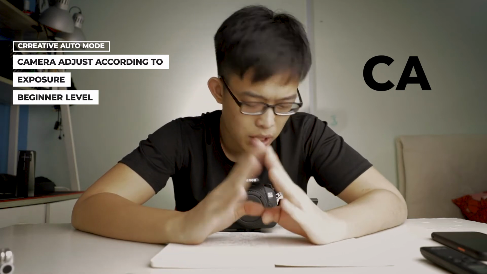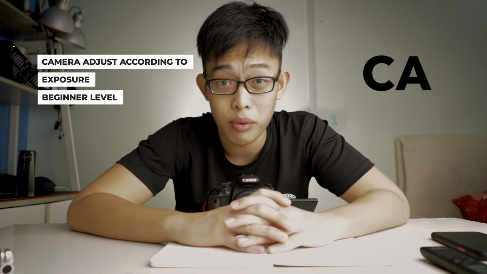Alright, next we're gonna have CA, which is basically Creative Auto, where you adjust for how much background blur and a little bit of things here and there. I don't particularly know much about this. I don't like it at all because of auto stuff. If you buy a DSLR, don't go for auto. It's not worth the money for buying a DSLR. So that's my opinion on it. Nothing much to talk about. It's just Creative Auto. It's auto, but you can adjust a little bit here and there depending on what you want to do with it. So yeah, that's Creative Auto.